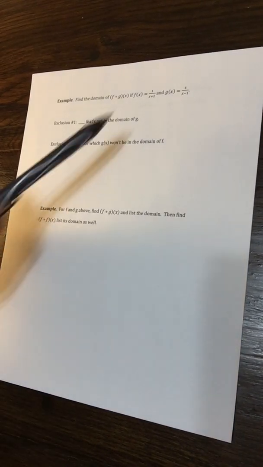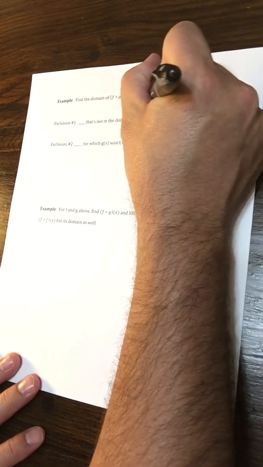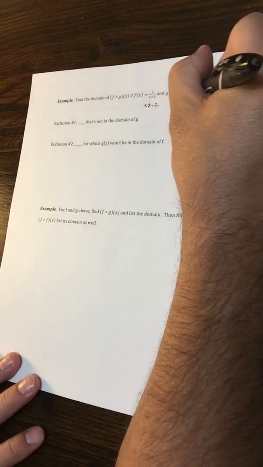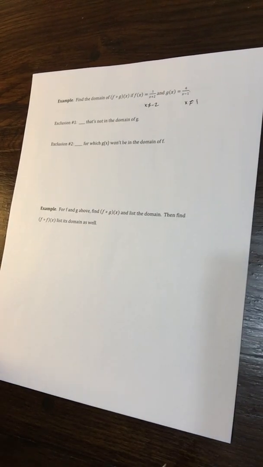Okay, here we go. Now we have fractions. Rational functions don't have a domain that's all real numbers. For this one right here, x cannot equal -2. For this one right here, x cannot equal 1. Okay, so let's go through those 2 bullet points.